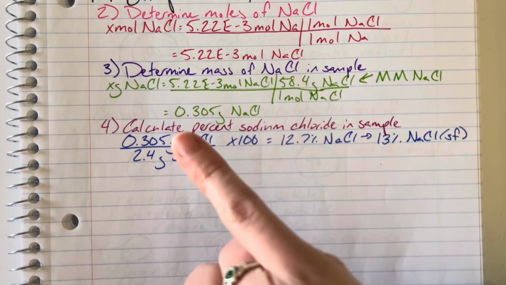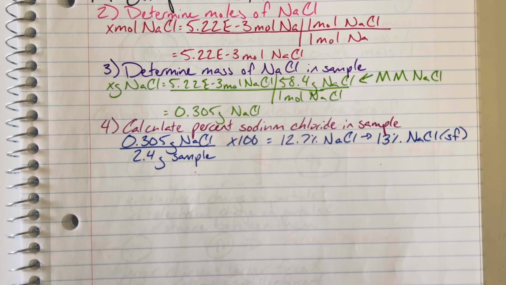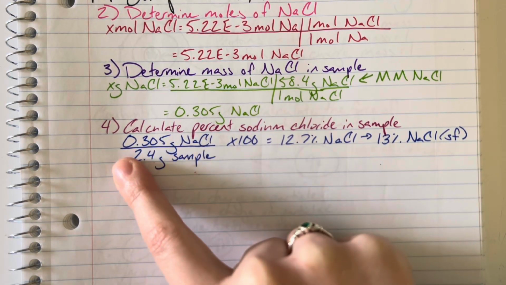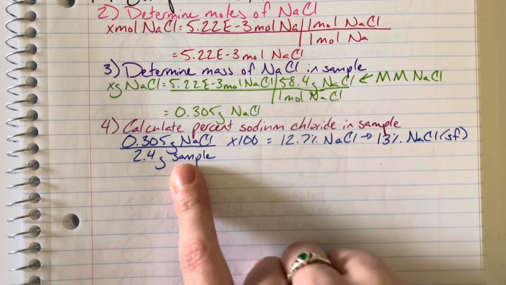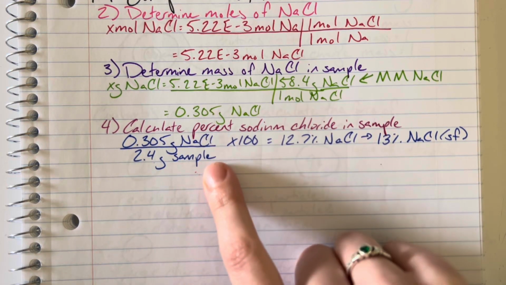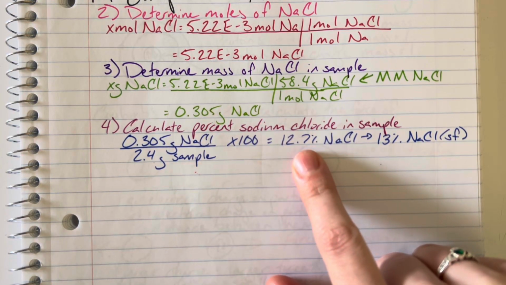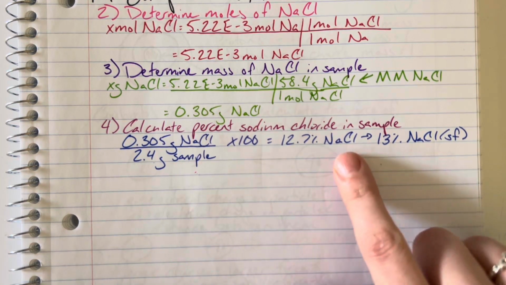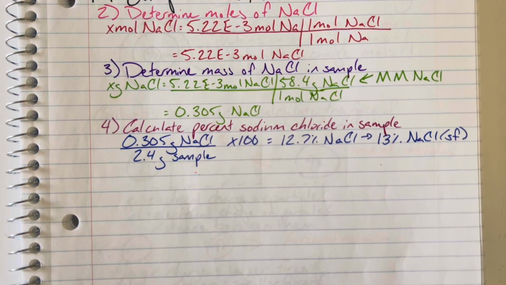Now, we know how much sodium chloride was in that sample, and so to determine the percent of sodium chloride within the sample, we're just going to go ahead and say that, well, we know that 0.305 grams of the sample was sodium chloride out of the total sample, which was 2.4 grams. So 0.305 divided by 2.4 times 100 gives me a percent composition of 12.7% sodium chloride. And then rounded to sig figs, that would give me 13% sodium chloride within that original sample.